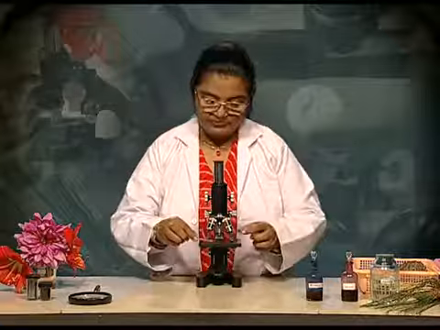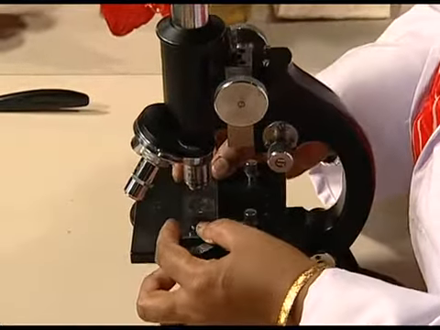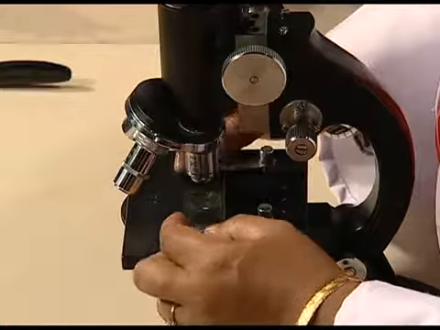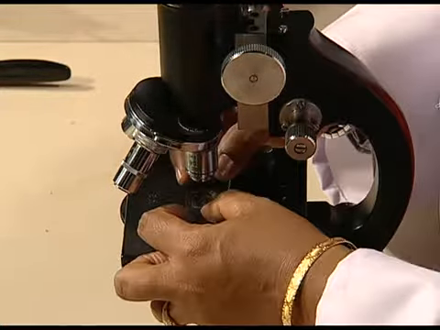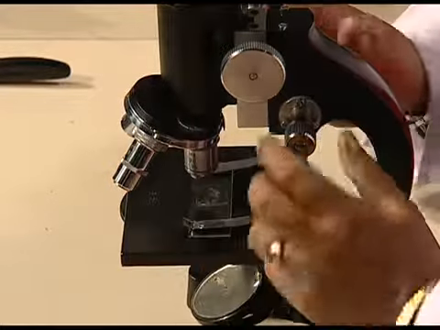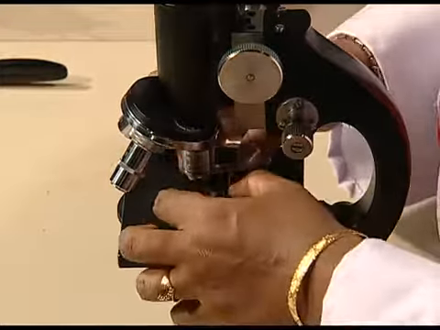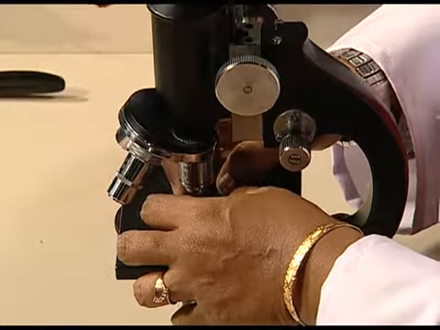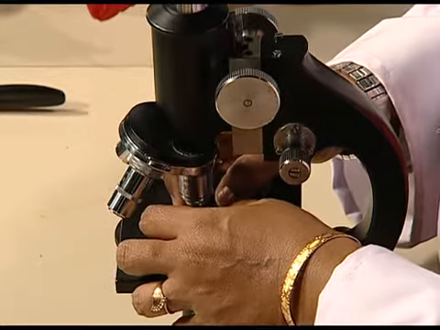Place the slide on the stage right above the hole. Clip it in place with the help of clips. After that, make sure that the slide object is right above the hole.